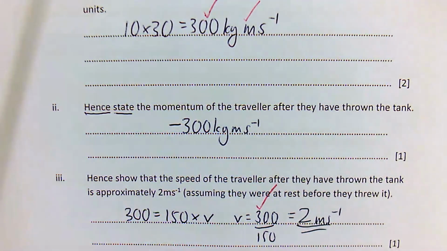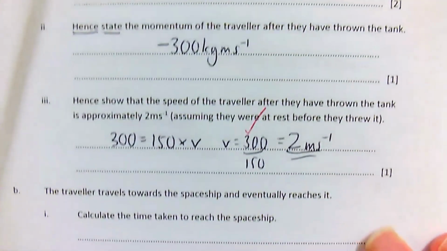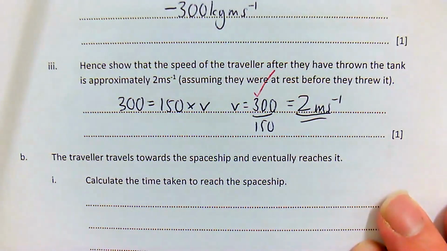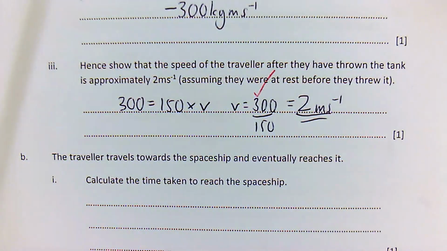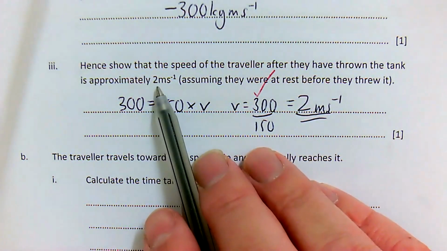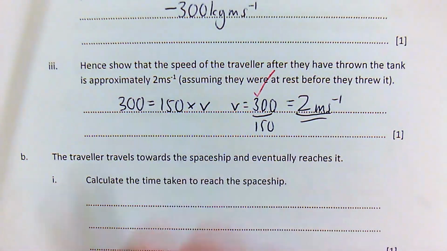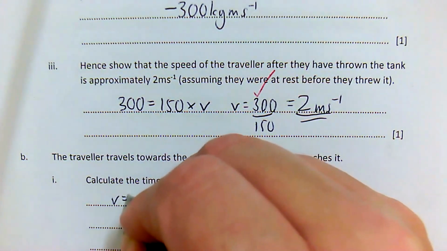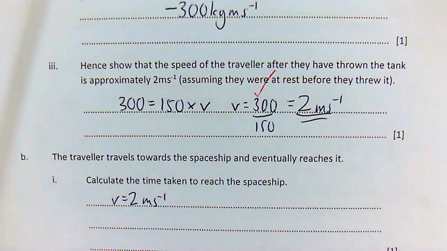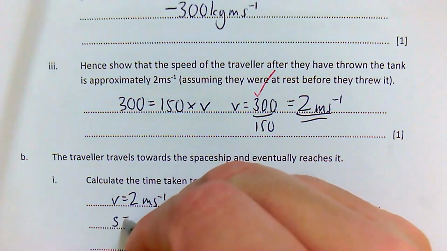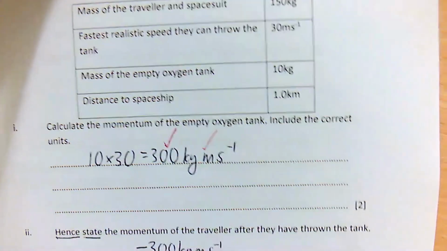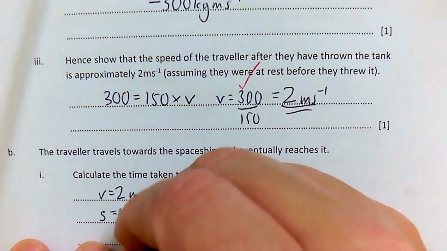It then says, for part B, the traveller then travels towards a spaceship and eventually reaches it. Calculate the time taken to reach the spaceship. Well, after they've thrown the oxygen cylinder, they're going to move with a constant velocity, a constant speed. And it tells you it's 2 meters per second. So even if you couldn't do that bit, you're given that information. So the speed is 2 meters per second. What else do you need? Well, if they're traveling at constant velocity, you're going to need the distance. So s is the distance, which it tells you in the table is 1 kilometer. So that's 1,000 meters.